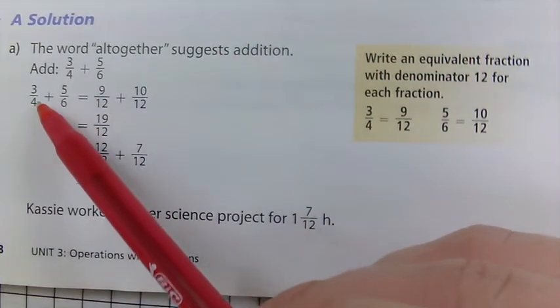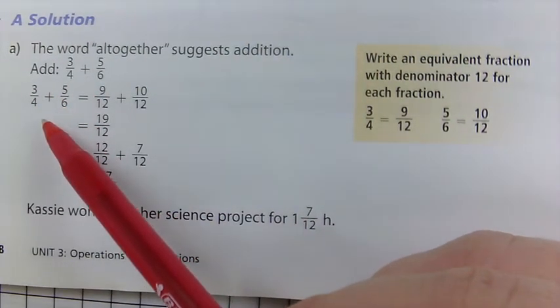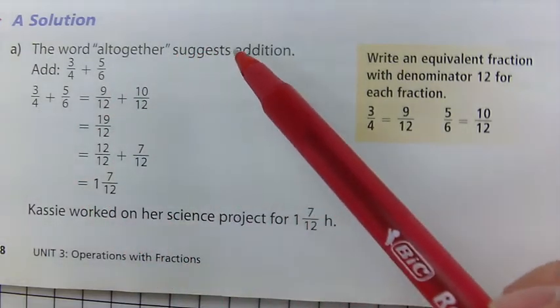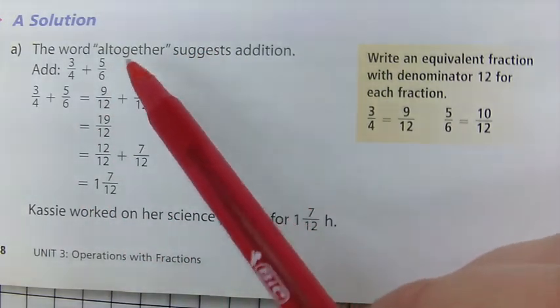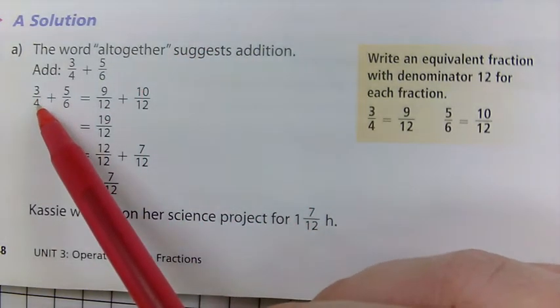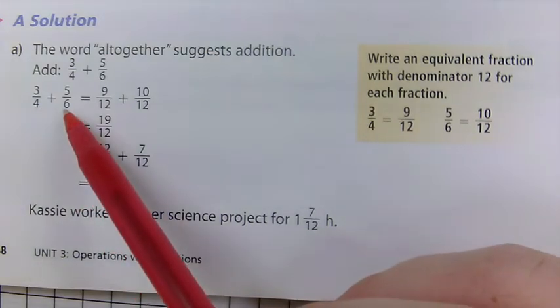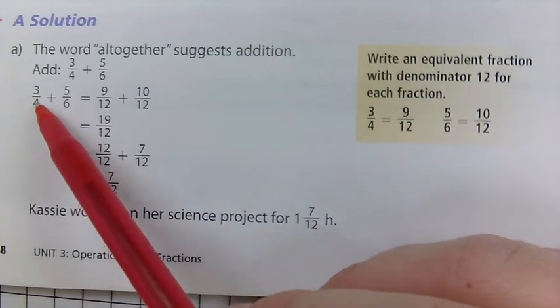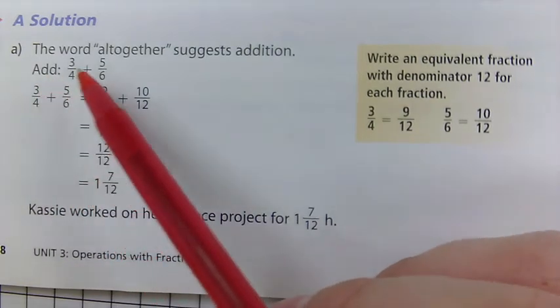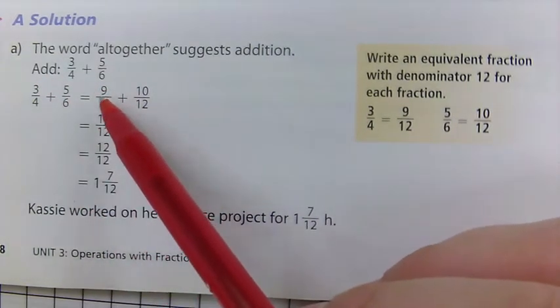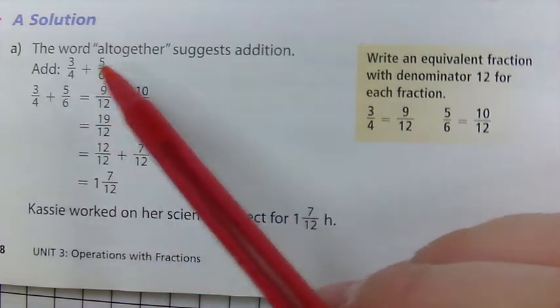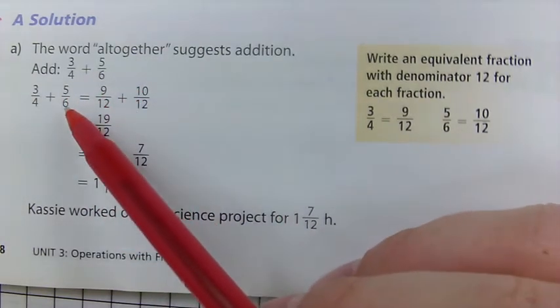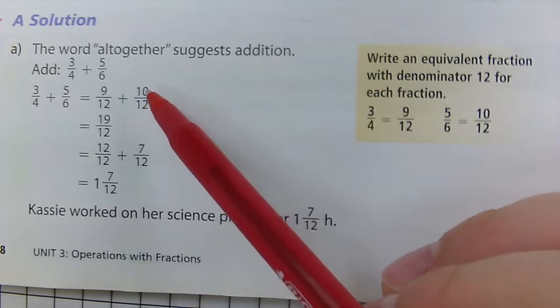So 3/4 plus 5/6. Remember when you add fractions, we need to have a common denominator. We multiply 4 times 3 to get 12, and 6 times 2 to get 12. What we did to the bottom, we need to do to the top. So 3 becomes 9, 4 becomes 12 by multiplying by 3, and 5 becomes 10 by multiplying by 2, and 6 becomes 12 by multiplying by 2.